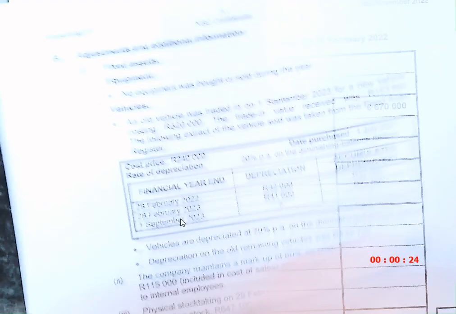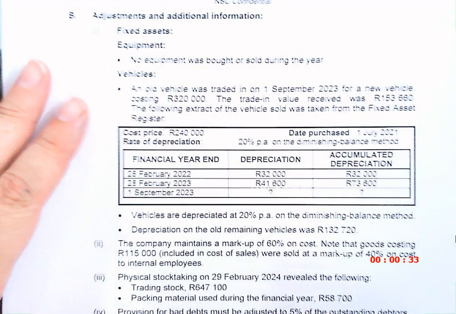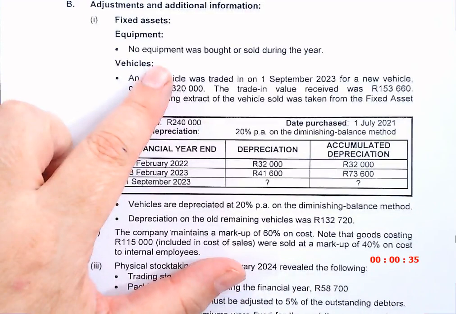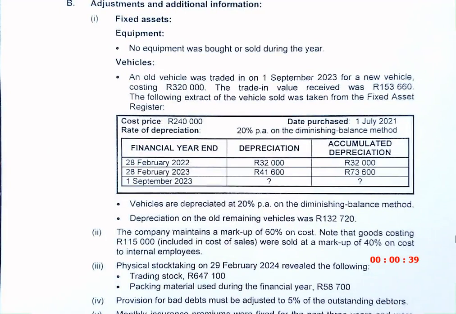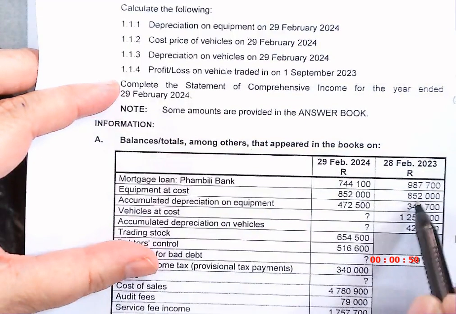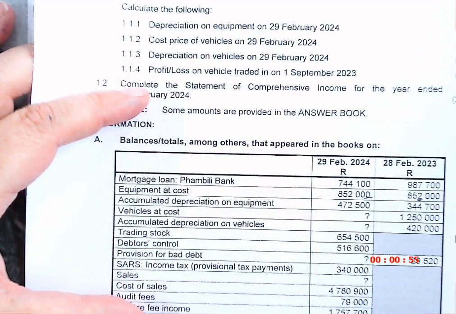First thing they want is they want us to calculate the depreciation on the equipment. Now, if I look here, no equipment was bought or sold during the year. So it's only the equipment that they show us. So if I look, I see there's the old vehicle. So equipment, I can look here. There's my equipment. Can you see it's exactly the same? So what would the depreciation be?